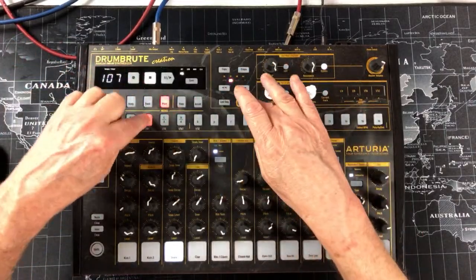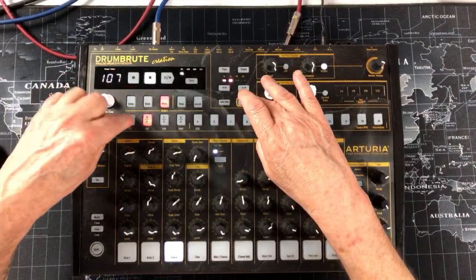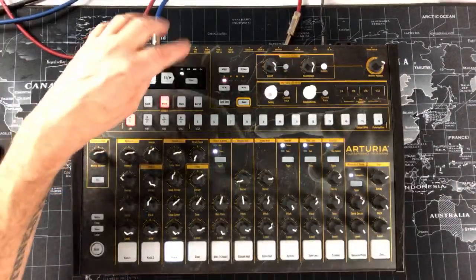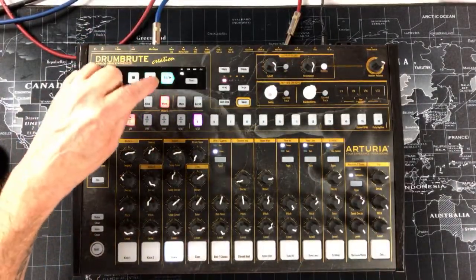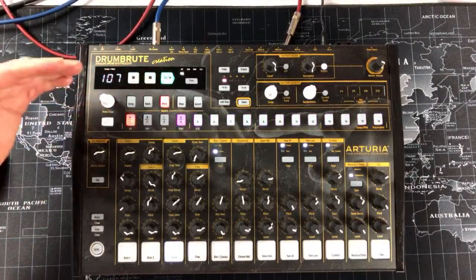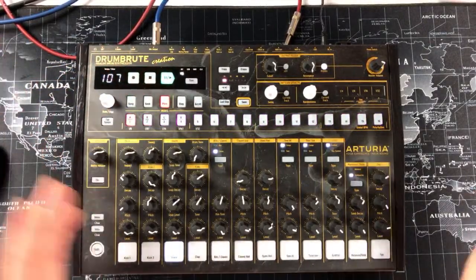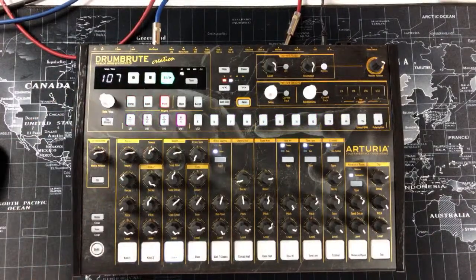Now it will have saved all 3, but it doesn't do any harm to keep saving them. Because then when you turn it off and back on again, your patterns are going to be correct. So here's our 4 bar.